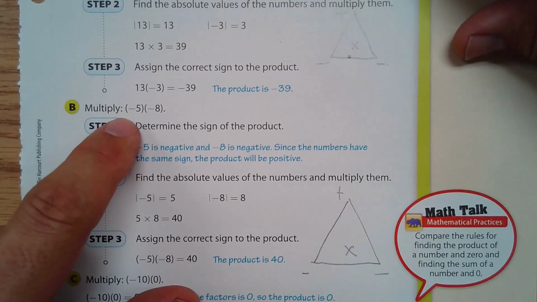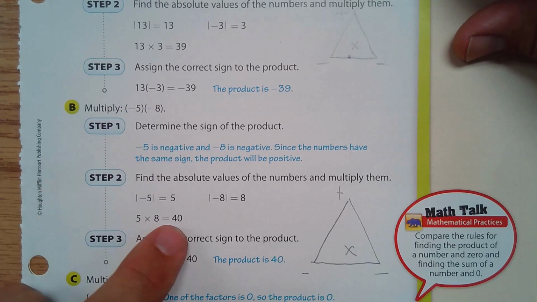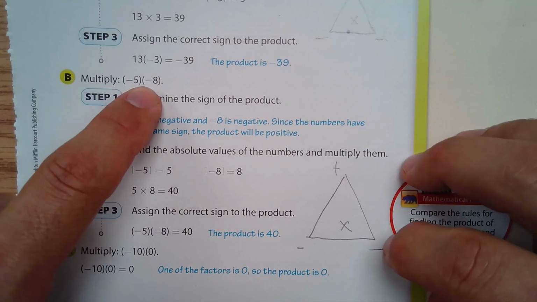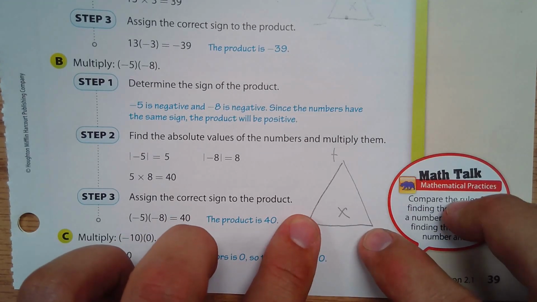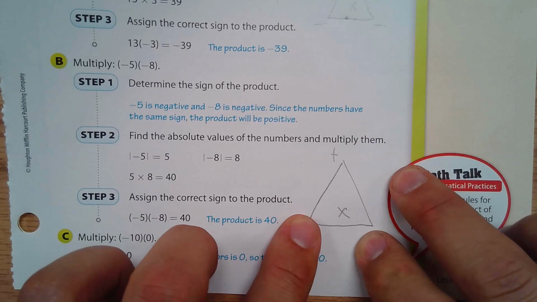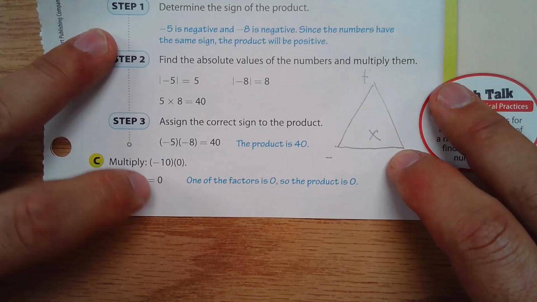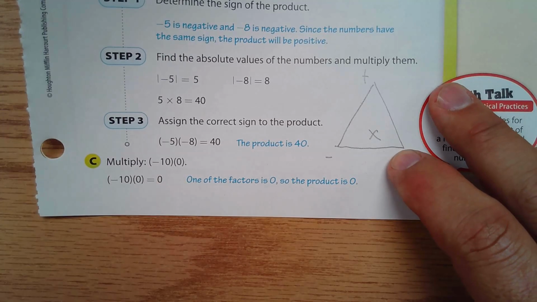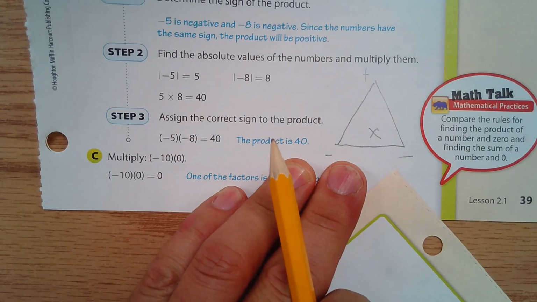Let's go to the next one. We have negative 5 times negative 8. Well, multiply 5 times 8. 5 times 8 is 40. And we have a negative and another negative. So I would use here a negative times a negative. I would cover them up, and what's showing is the answer. It is a positive. So our answer is positive 40. Super easy. And then this one's pretty easy. Anything times 0 is 0. So negative 10 times 0 is 0. And that's what you've got to know about multiplying integers.